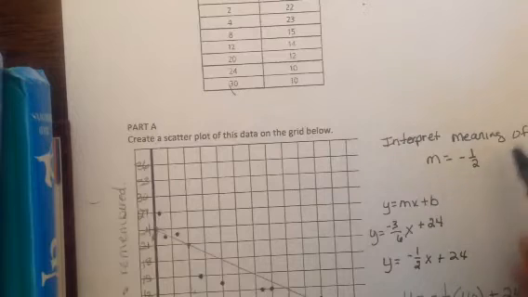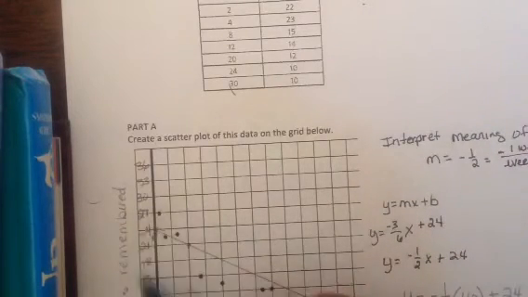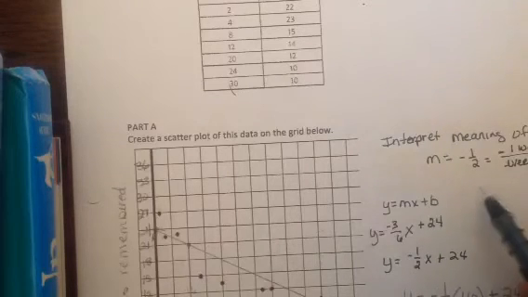So what does this mean? That means that she forgets, so loses, 1 word every, remember my x, my y is words remembered, so she loses or forgets 1 word every 2 hours.